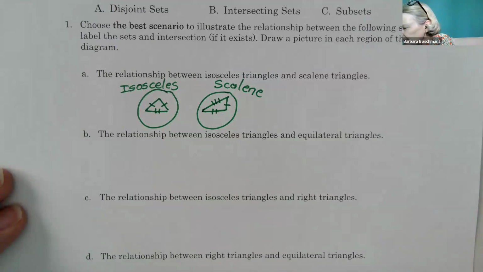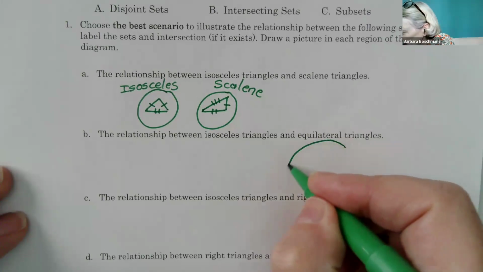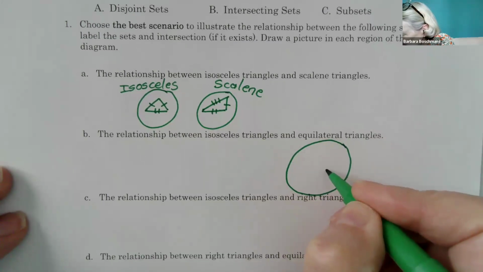The relationship between isosceles triangles and equilateral triangles. Because our definition says that an isosceles triangle has at least 2 congruent sides and equilateral triangles have 3. That means that all your equilateral triangles are also isosceles. So that would then be a subset.